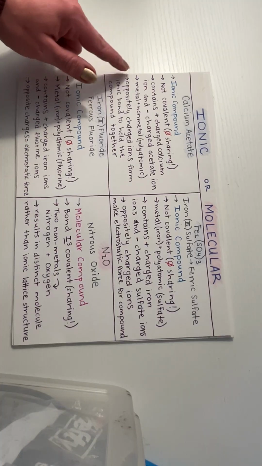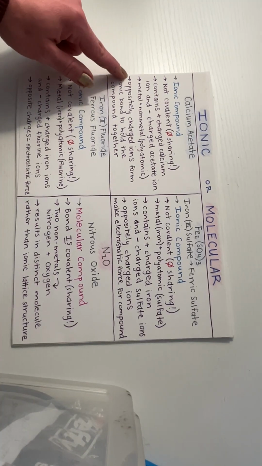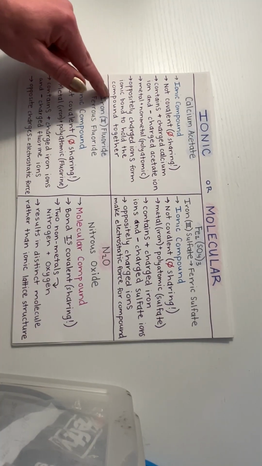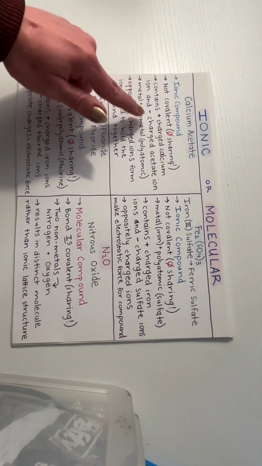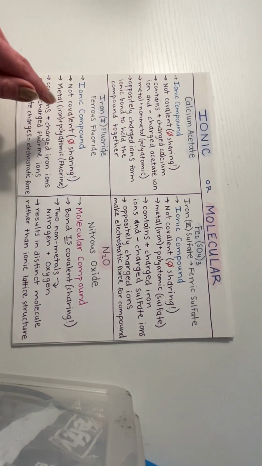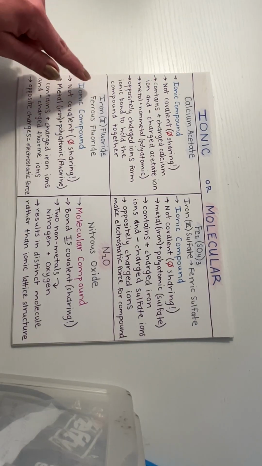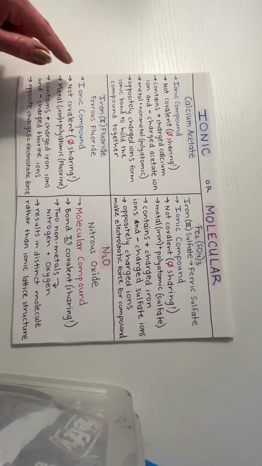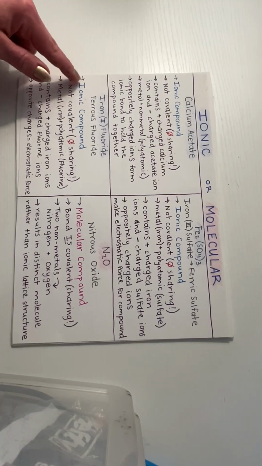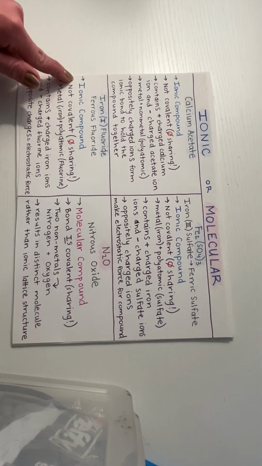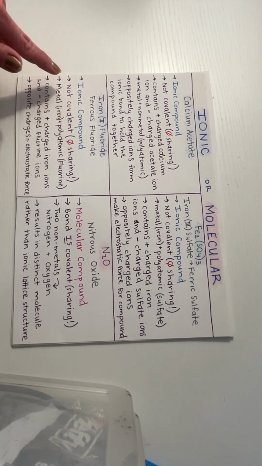The oppositely charged ions form the ionic bond that holds the compound together. It's a metal and a non-metal. Then we have iron 2 fluoride, also known as ferrous fluoride. This is also an ionic compound. It's not covalent, it doesn't share electrons, they transfer.